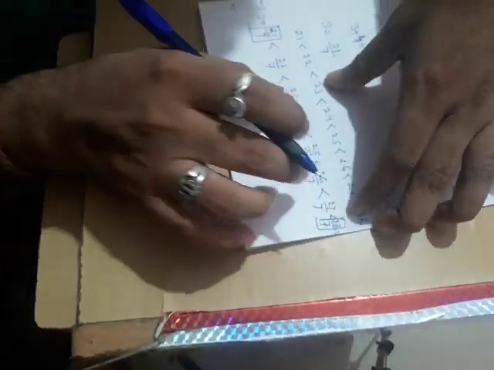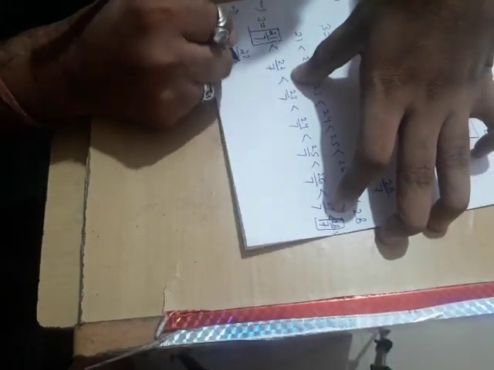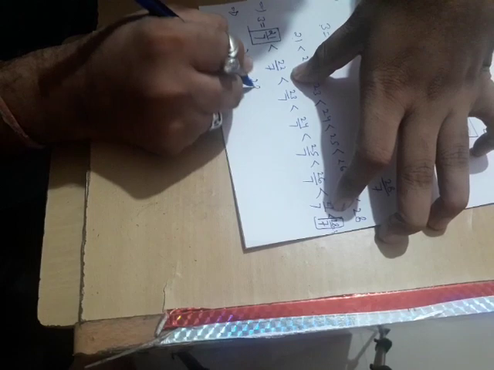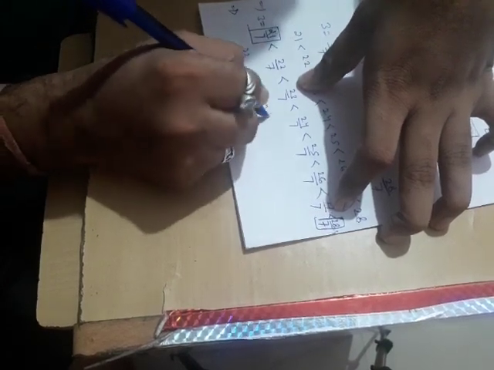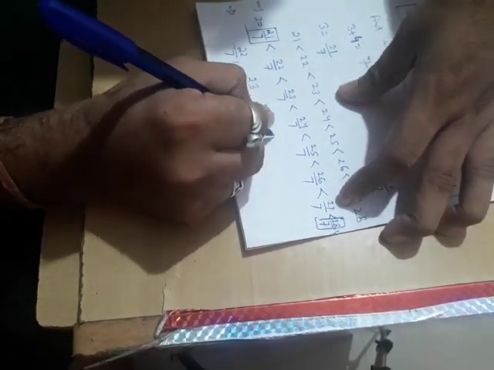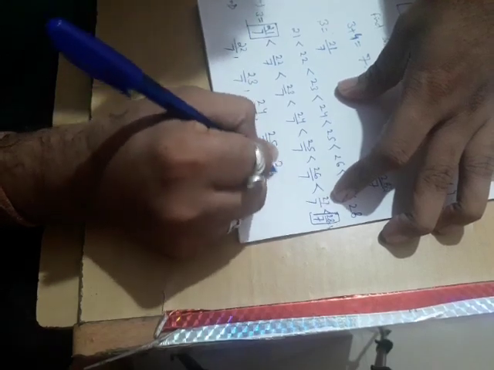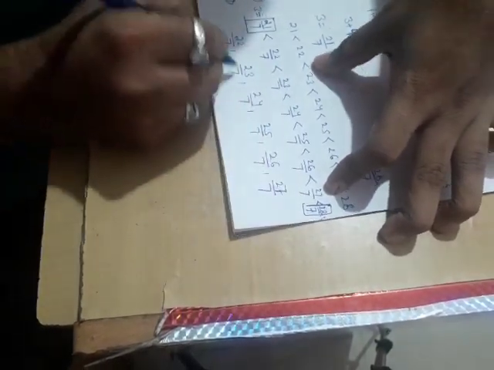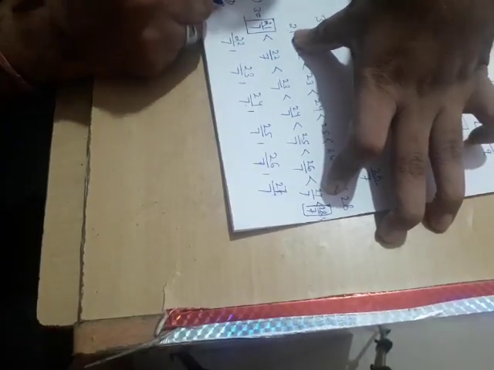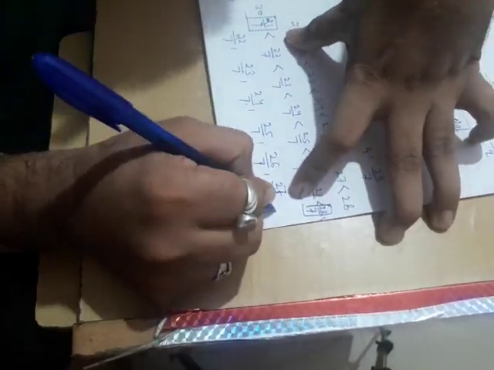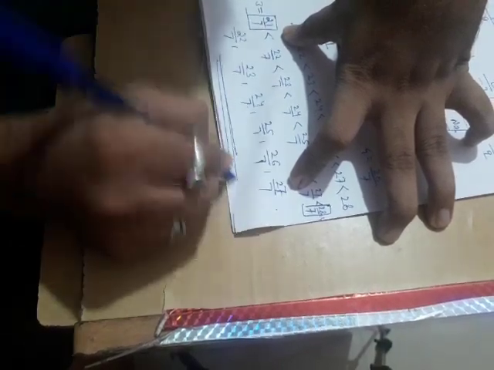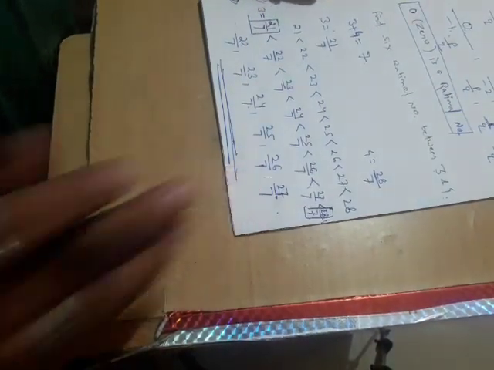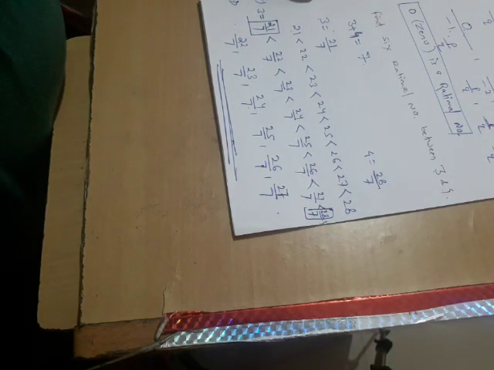So 3 is your 21 upon 7 and 4 is your 28 upon 7. So what are the in-between numbers? I can write the 6 numbers: 22 upon 7, 23 upon 7, 24 upon 7, 25 upon 7, 26 upon 7, 27 upon 7. These are the 6 rational numbers between 3 and 4. This is how you have to do it. Hope the second question is clear to you. We are proceeding to question number 3 now.